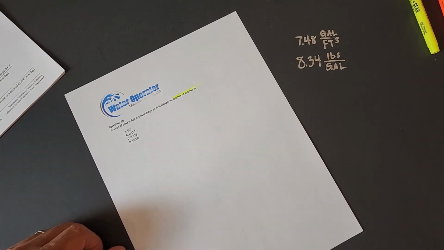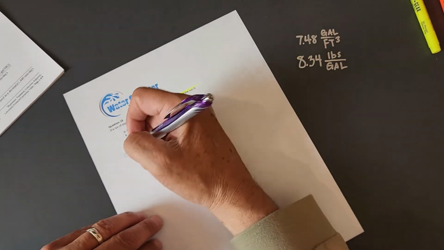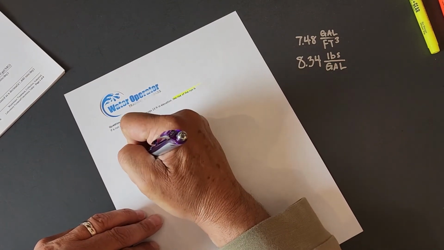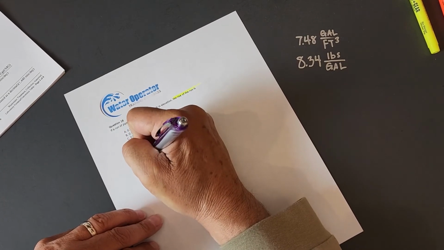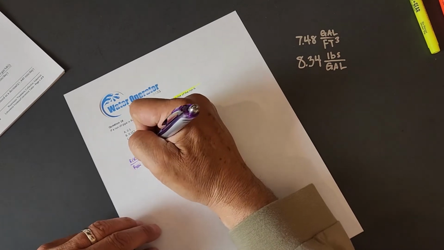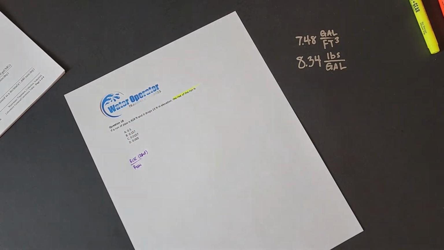So the simple formula to determine the drop or the rise is rise over run. The rise, or in this case, the drop, which the guys in the field very often call the drop.